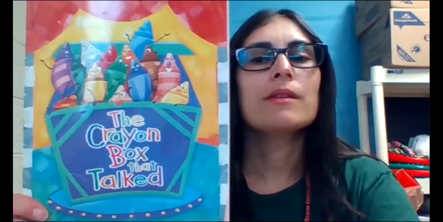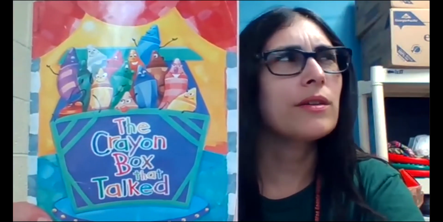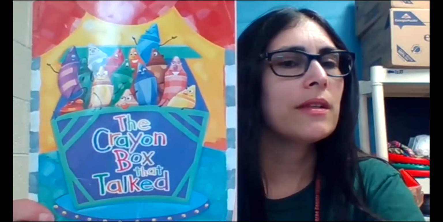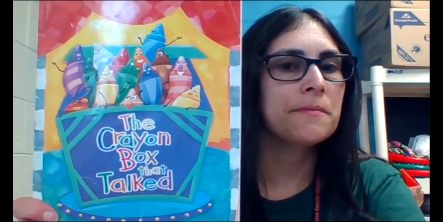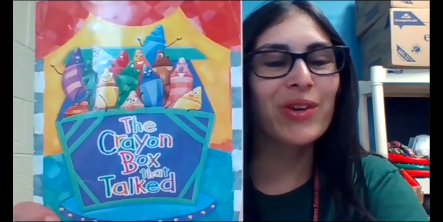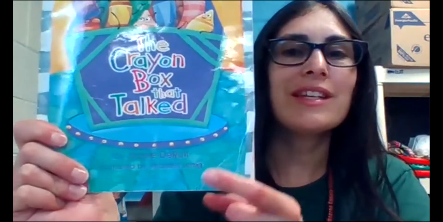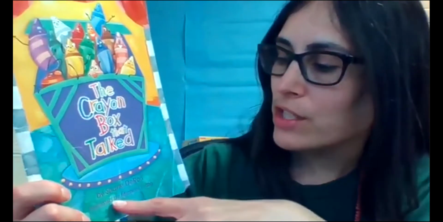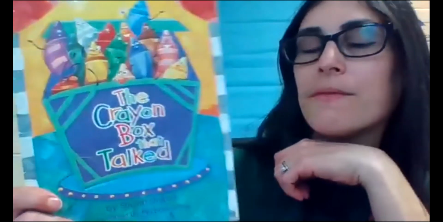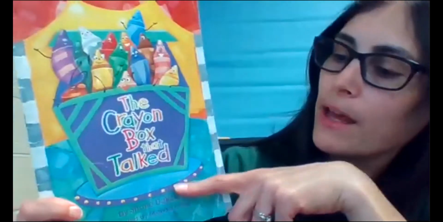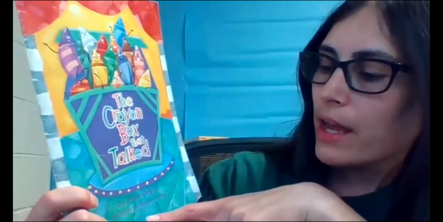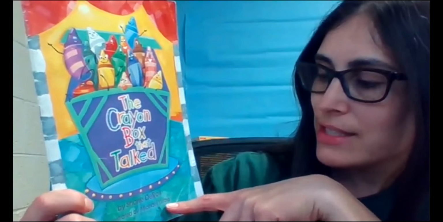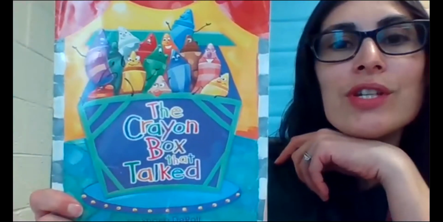And the person that writes the words in the book, who was that called again? Was that the author or the illustrator? The author writes the words in the book, and the person that draws the pictures is the illustrator. The author of this book is Shane DeRolf. They put the words in the book, and Michelle Litzig is the illustrator, so she drew the pictures.